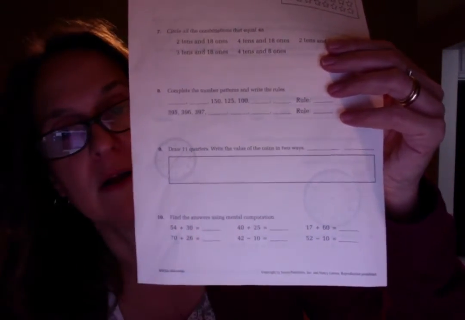And number 10, find the answers using mental computation. 54 plus 30 equals, 40 plus 25 equals, 17 plus 60 equals, 70 plus 26 equals, 42 minus 10 equals, and 52 minus 10 equals. Don't forget, there's 2 subtraction problems there. Okay, so pay attention to what you're doing.